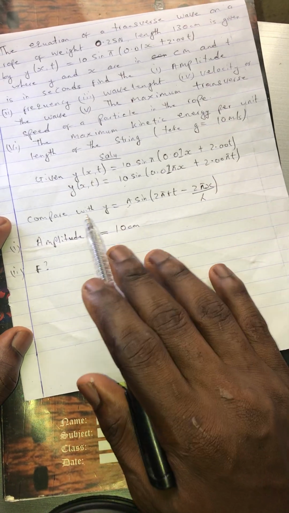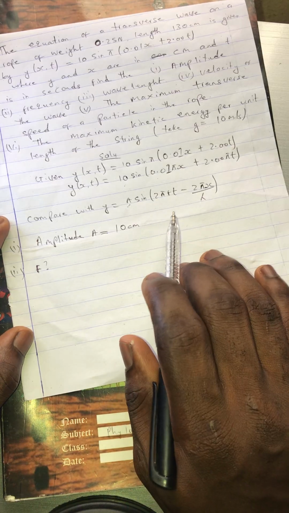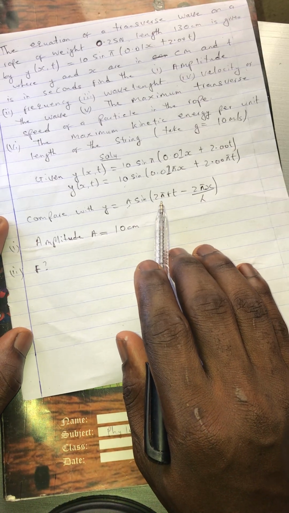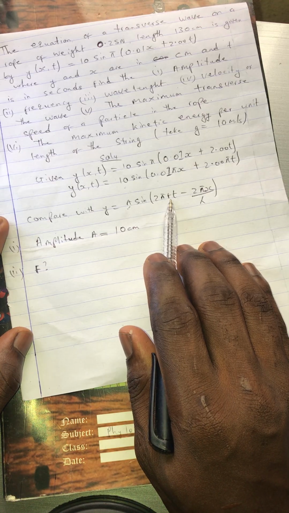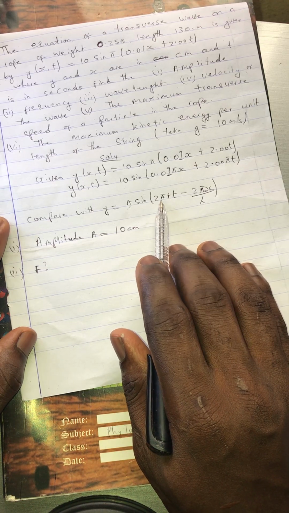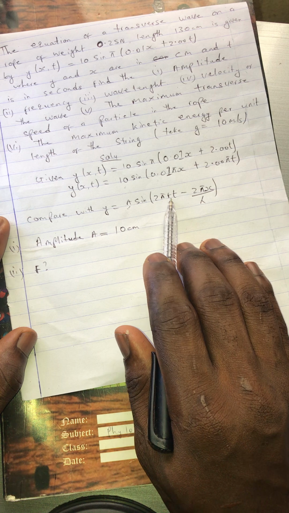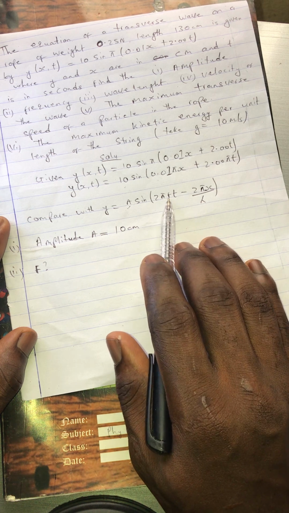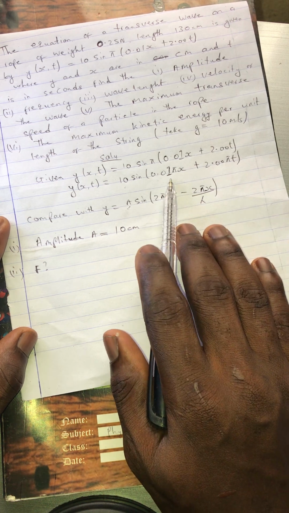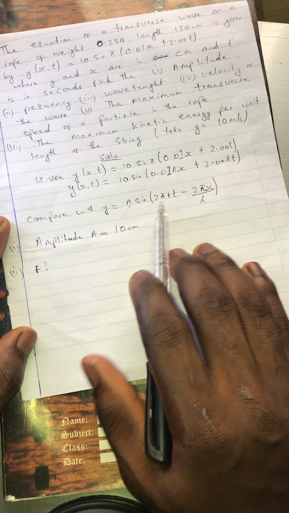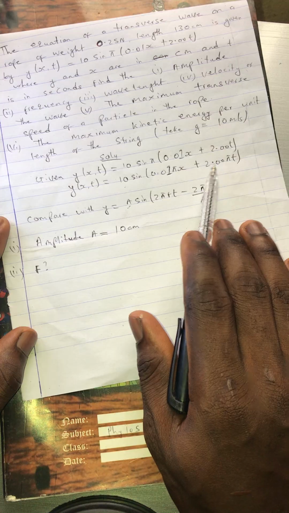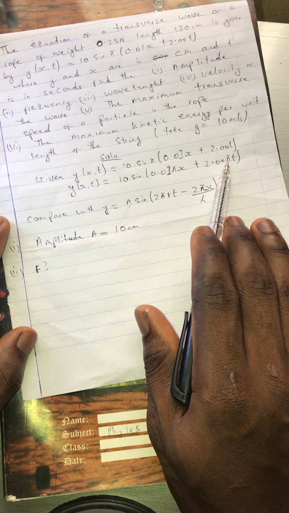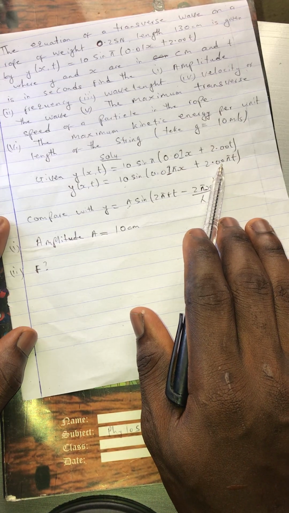In the equation we are comparing it with, you notice that our frequency is between 2 pi and t. Now if you compare it with the given equation, where do we have t or where do we have pi? It's actually this one here. You have 2.00 pi t. That means your f should be around here.